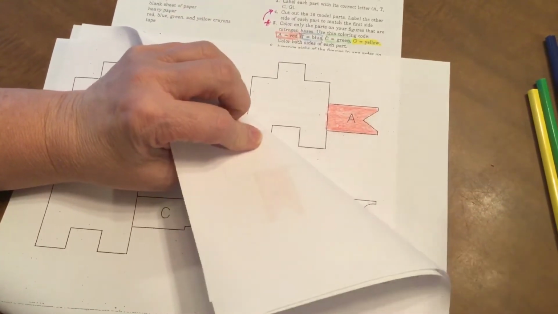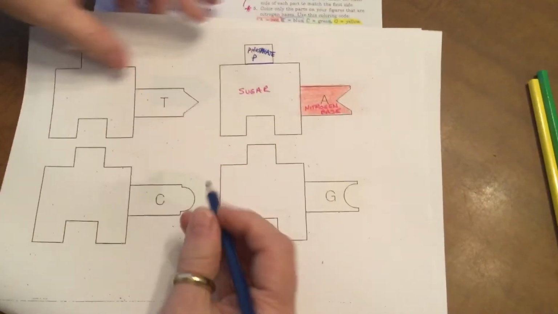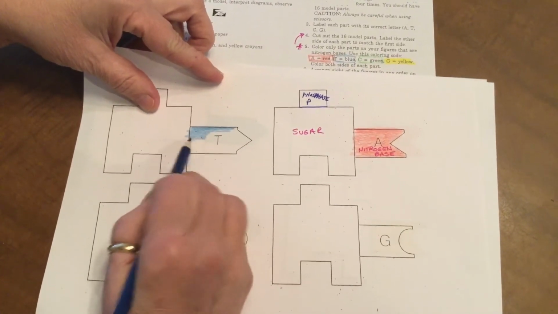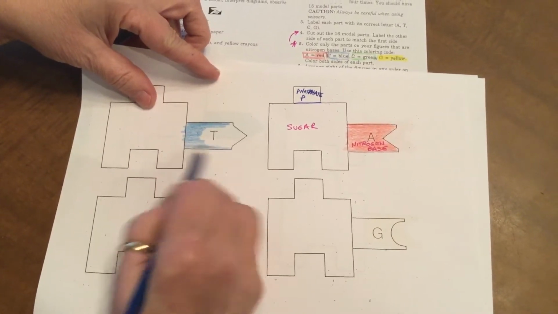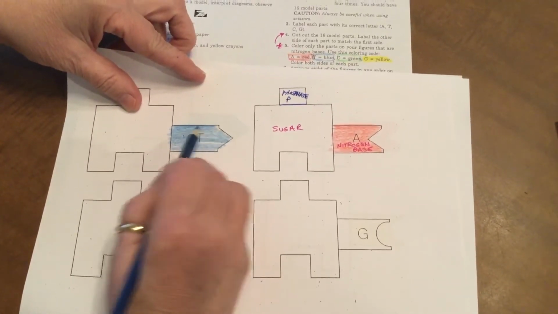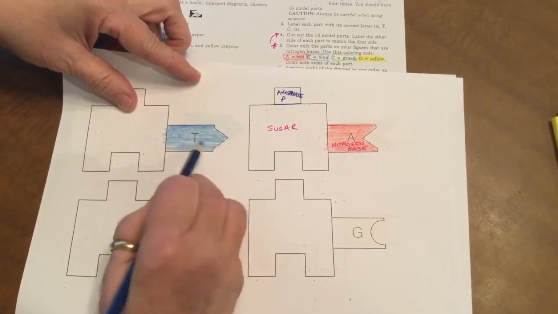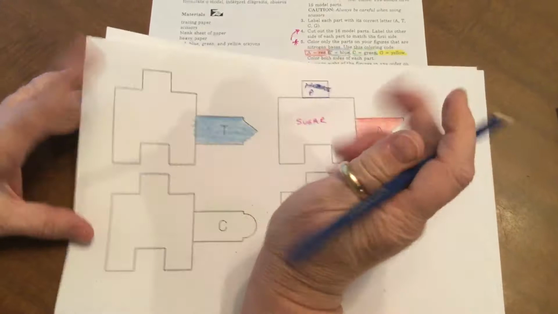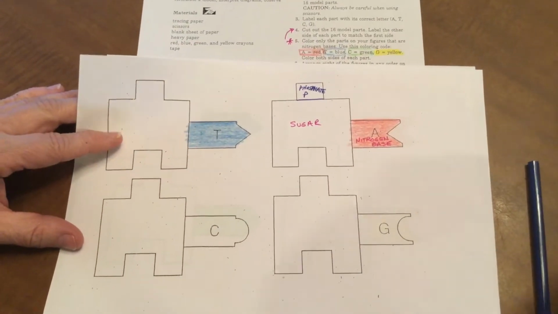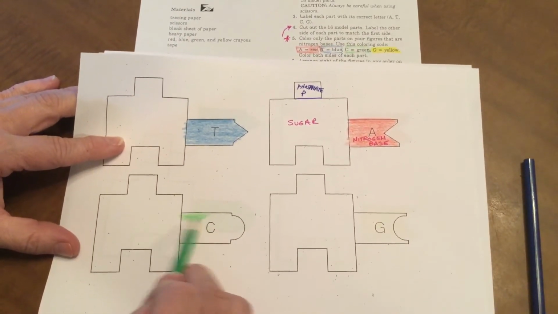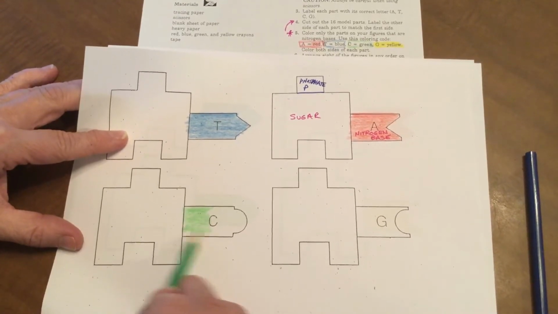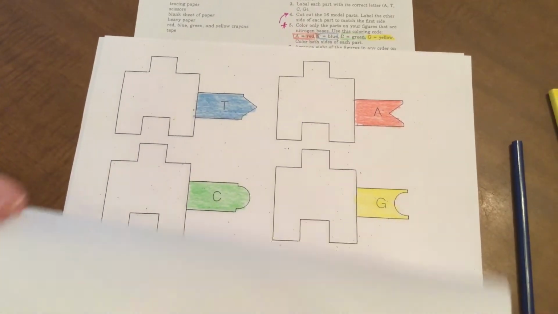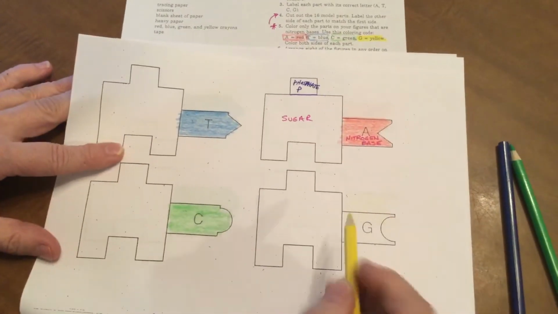Then you'll grab your blue, and T, the thymine, is blue, so you'll be coloring just this part blue. It doesn't have to be perfect coloring, so don't stress over that. We're going to be cutting them out, so anything on the outside edges will get cut away anyway. Again, go through and do all 4 in blue. The C will be green. So you're coloring your green C's all the way in the packet, all 4, and G will be in yellow.